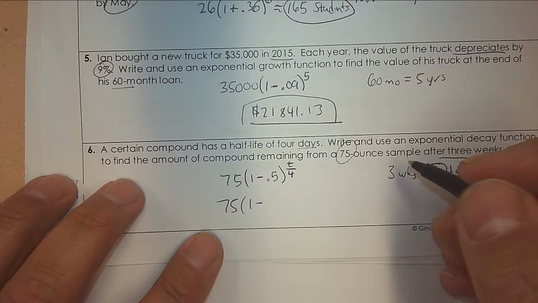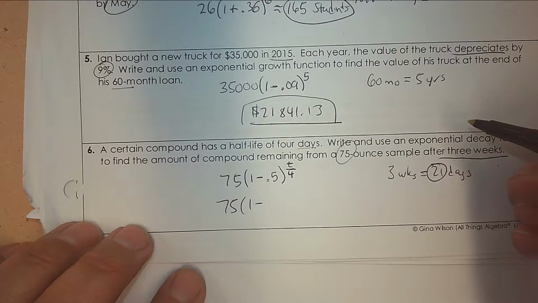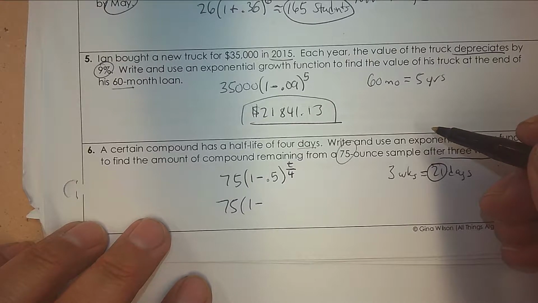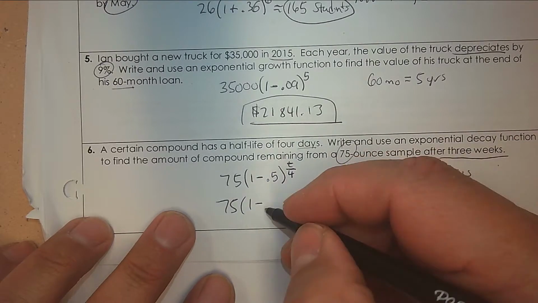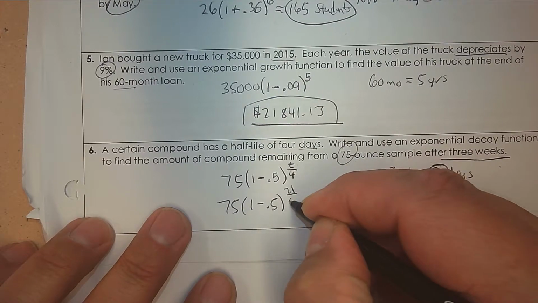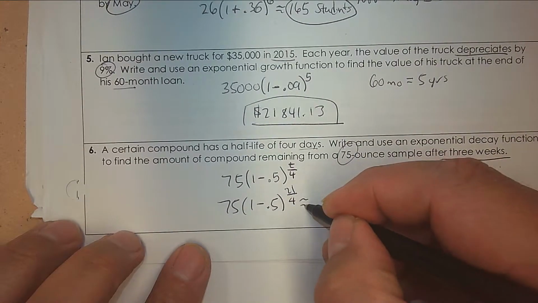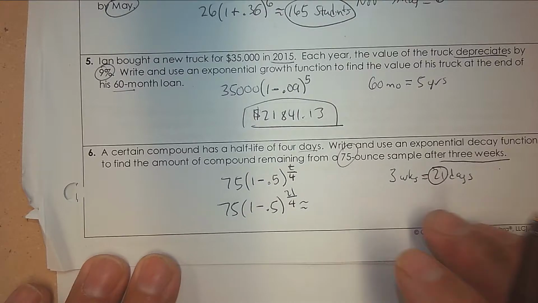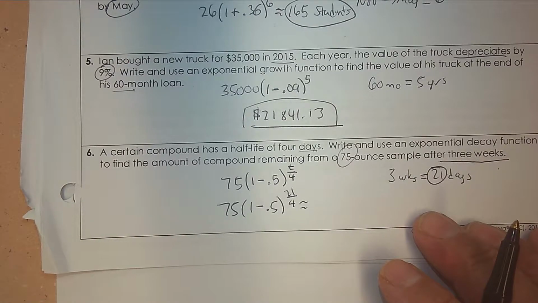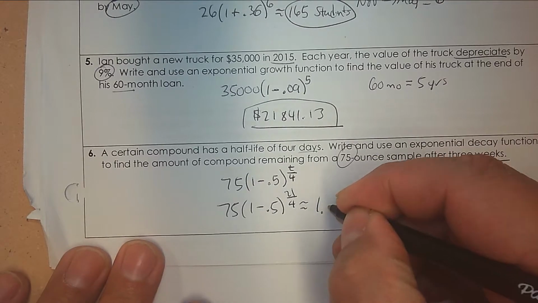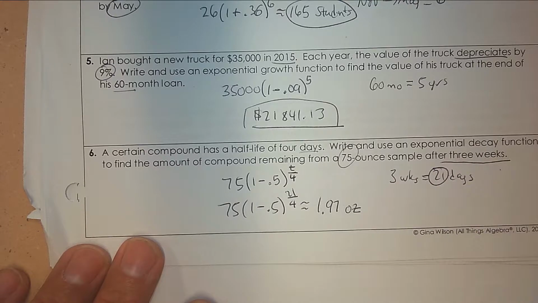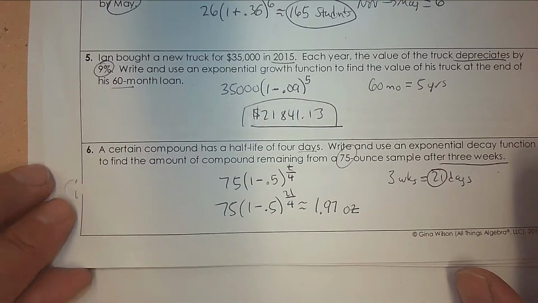So if it was 3 days, we put t divided by 3. Or 2 days, we put t divided by 2. All right, use your calculator. And you get 1.97 ounces. Turn the page.